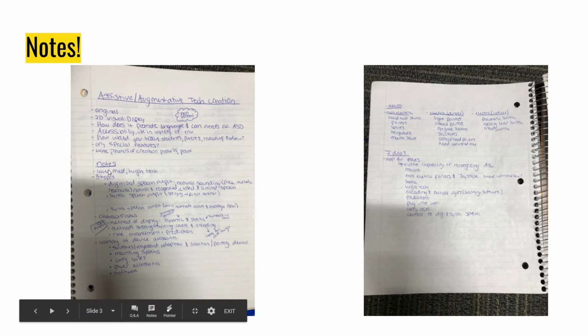Then I noted that there are different types of technology, and that there are three different types of it. There are different types of speech outputs, and different types of displays. So I just went through and learned all about it. And then finally, on the last page of my project, I put all my ideas, which I discussed earlier in this video, and wrote down all of the different features that I wanted my device to have.